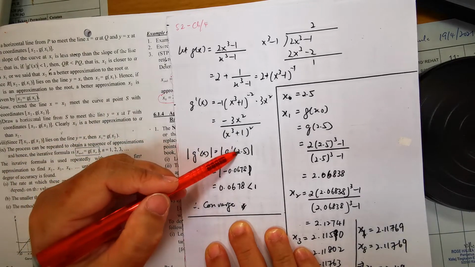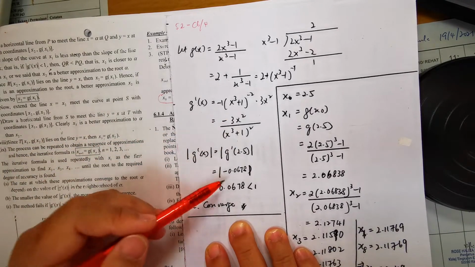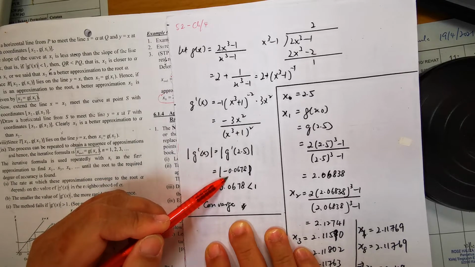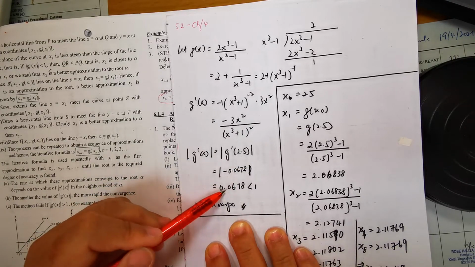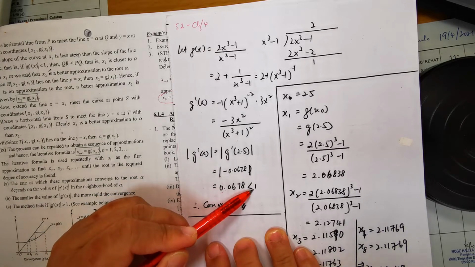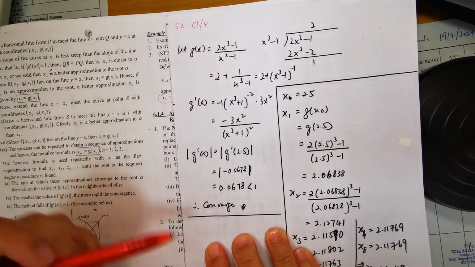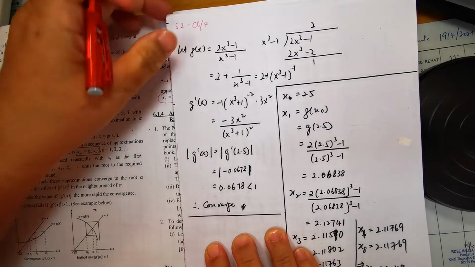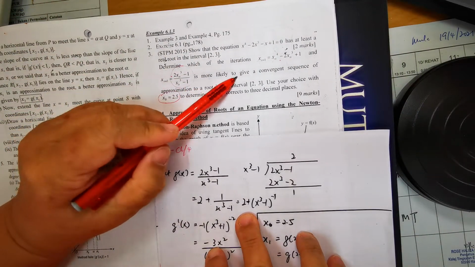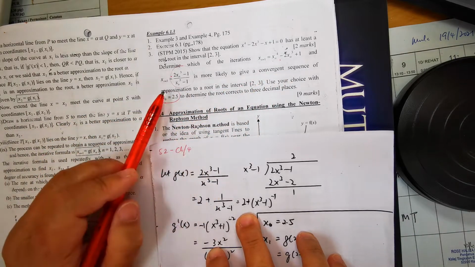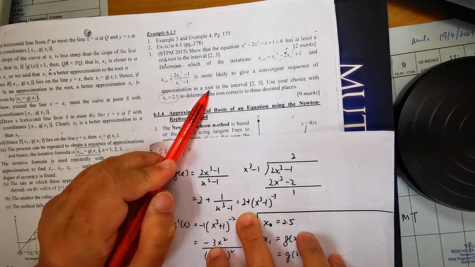Alright, so when you sub in 2.5 into your g prime x, this is the value that I get. So the modulus is this one. Very clear, this value is less than 1. Therefore, this iterative formula is convergent, which means it will be more likely to give a convergent sequence of approximations to a root.